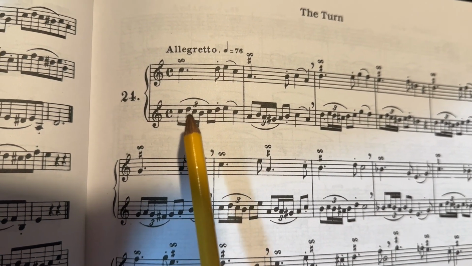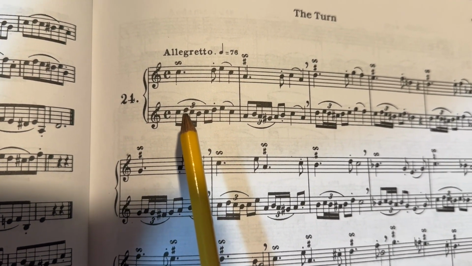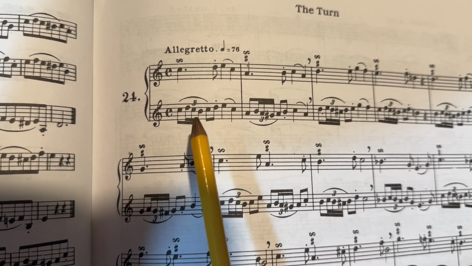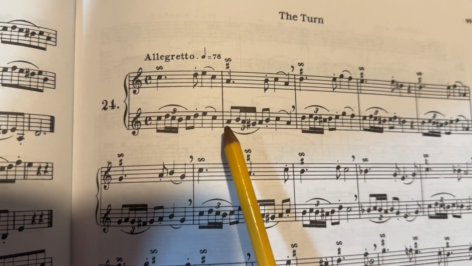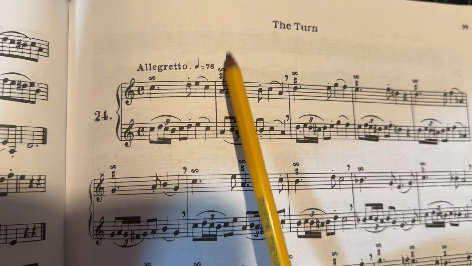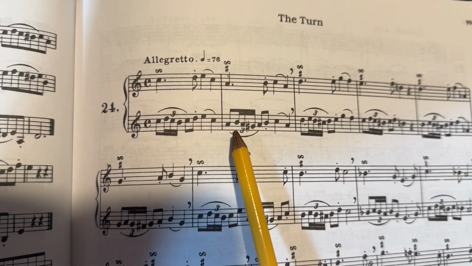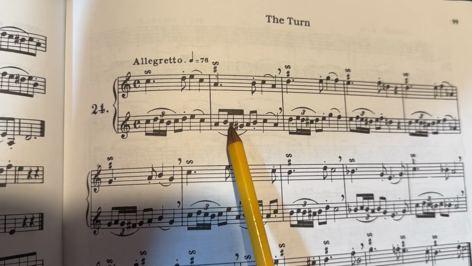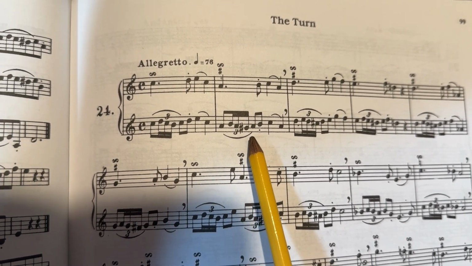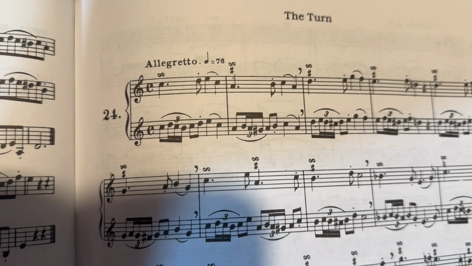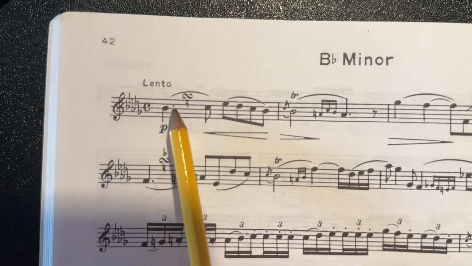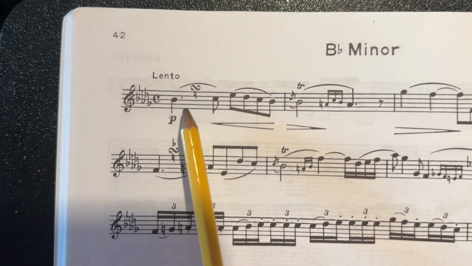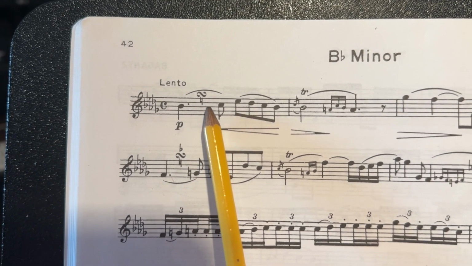Starting on the main note, up, it goes to D, back to the main note C. Down, it goes to B, back to the main note C, because there's no accidentals in the key signature. Okay, here, there's no accidental above, but there is a sharp sign below it, so it means you go A, up to B, back to A, down to G sharp. It would be G natural if they didn't give you that little sign. Okay, here, they give you nothing above, so you're rotating B flat, up to C, back to B flat, down to A natural, and then back to B flat.